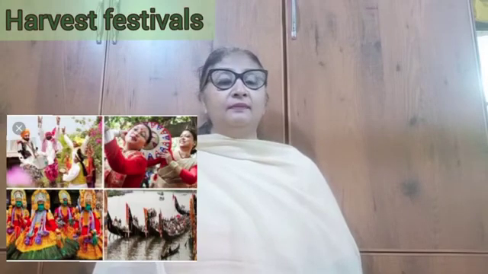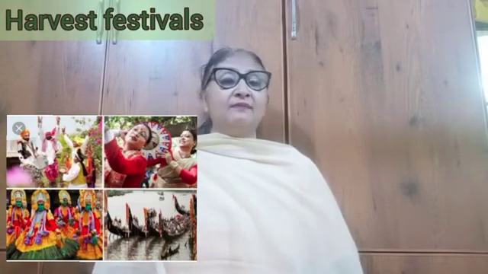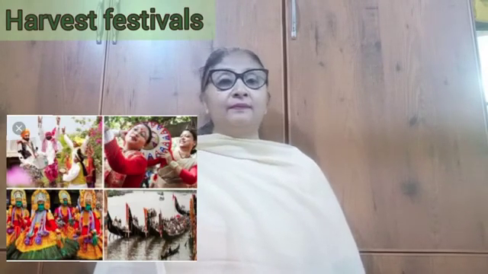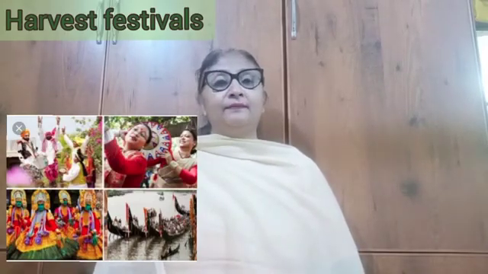In India, there are different festivals celebrated in the various parts of our country, and it is known by different names, but all are having the same theme. They are all harvest festivals. That means to celebrate after a golden harvest.